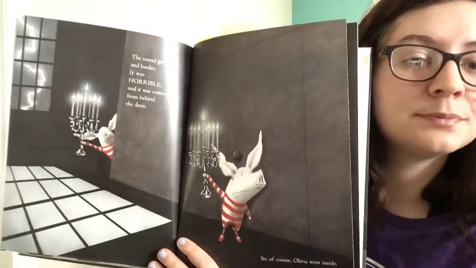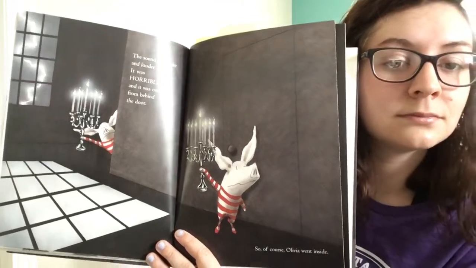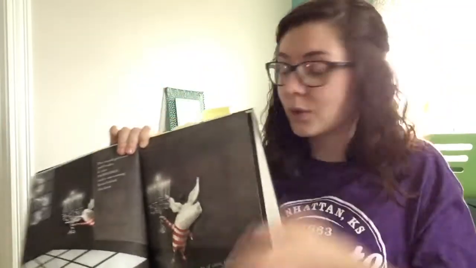Do you think you would go inside that door by yourself on a dark, stormy night? Yeah, I wouldn't either. I'd be too scared. What do you guys think she's going to find behind that door? Okay, keep those thoughts in your head. We're going to go find out.